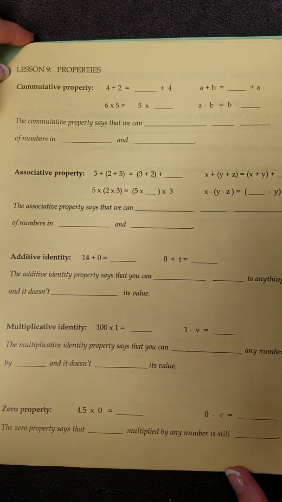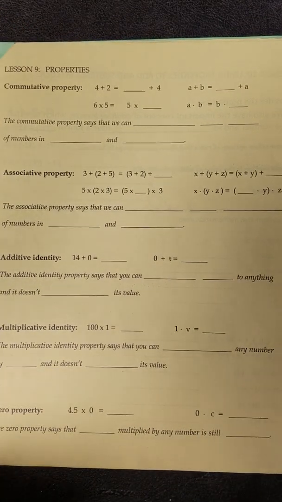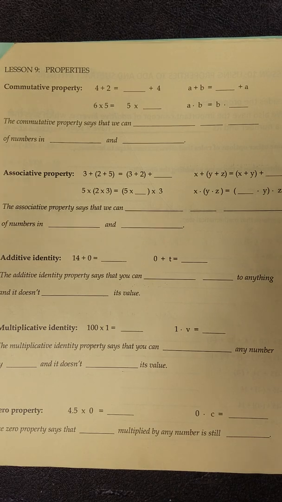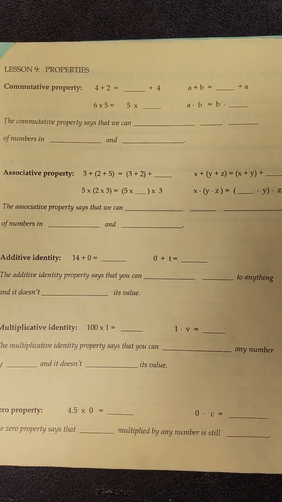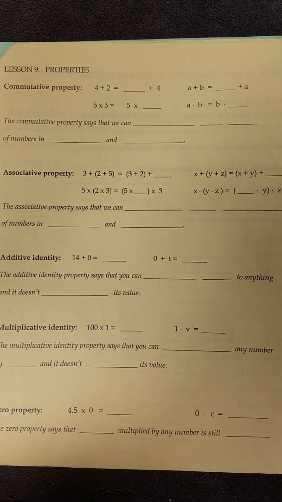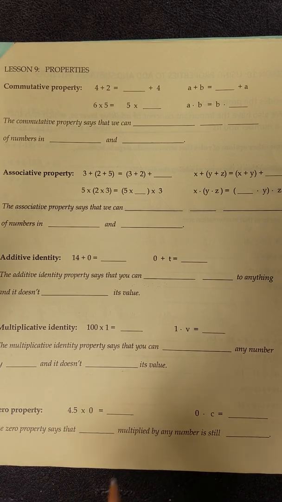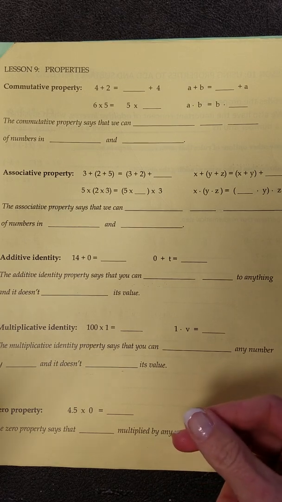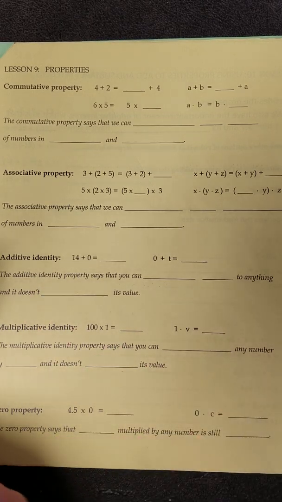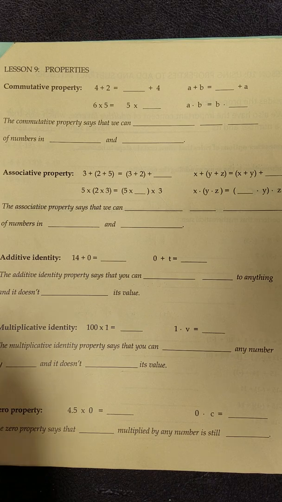Today we're going to talk about properties, and you have probably talked about some of these properties before, and we're just going to build upon your knowledge of that. Maybe you haven't talked about them before, so it might be new, but these are properties that you're going to need to be able to memorize enough to where if you see it in a problem, you can tell me what property it is. Okay, so the first one we're going to talk about is the commutative property.